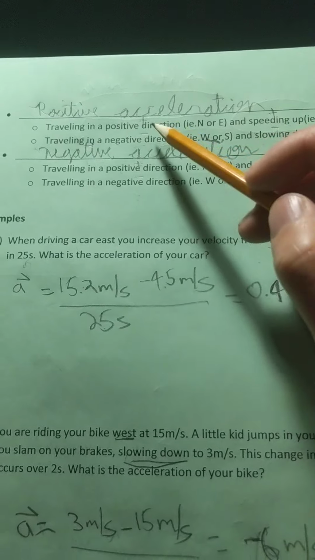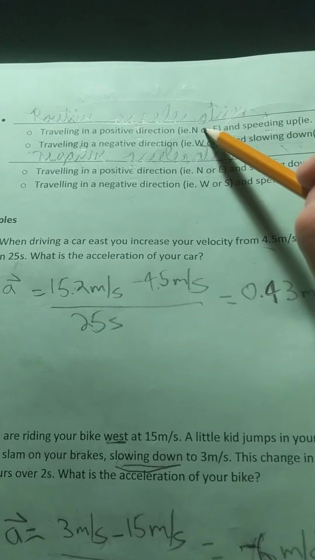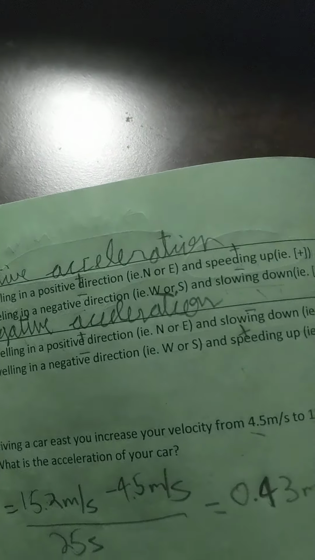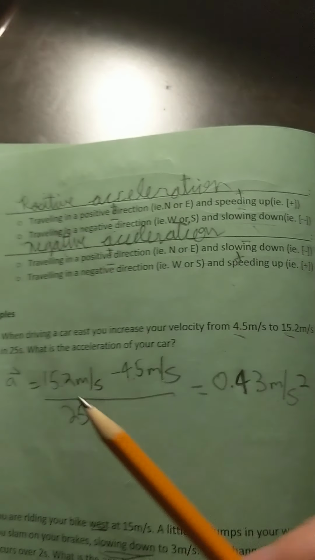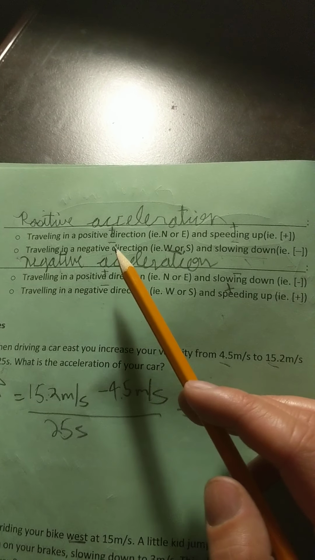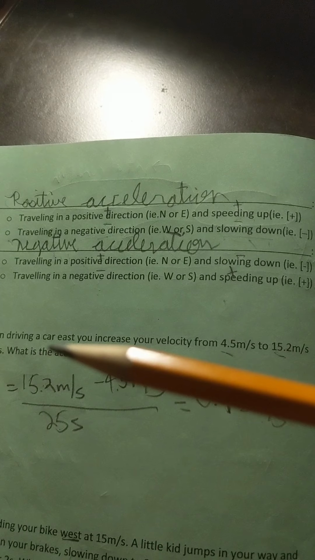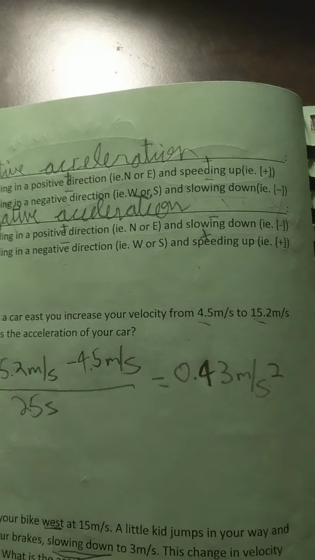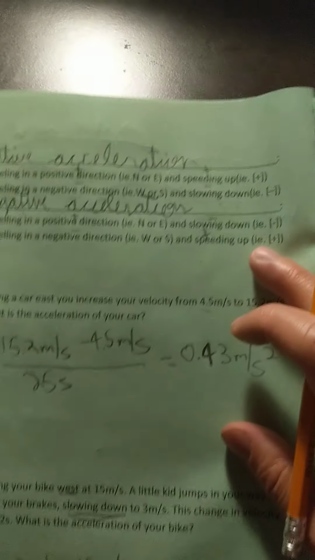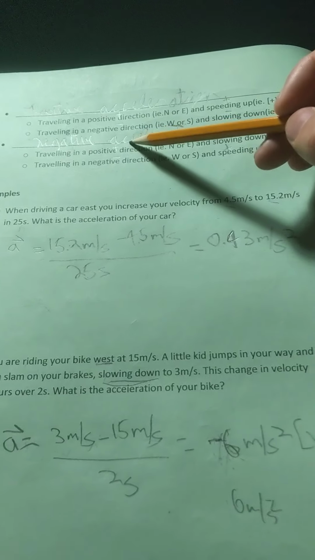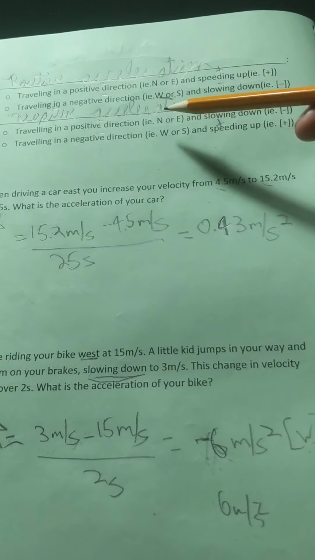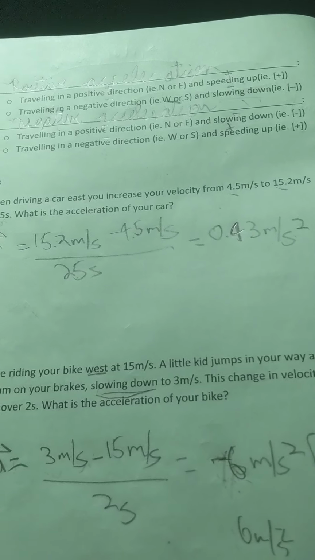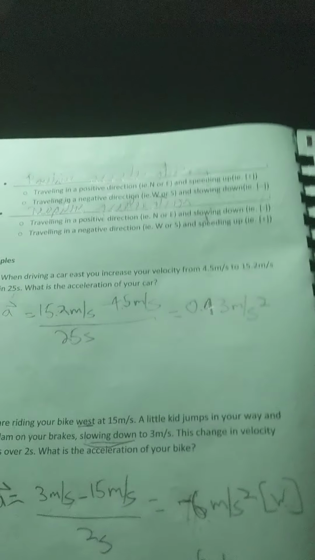Positive acceleration happens when you're both traveling in the positive direction and speeding up. So in other words, your final velocity is higher than your initial velocity. It can also be achieved when you're going in the negative direction and slowing down. So in other words, if you're going south and your initial velocity is higher than your final velocity. We have negative acceleration when you're traveling in a positive direction and slowing down, or if you're traveling in a negative direction and speeding up.